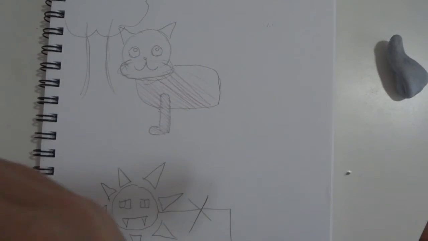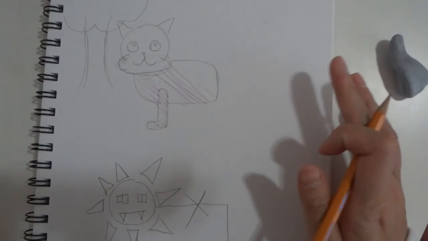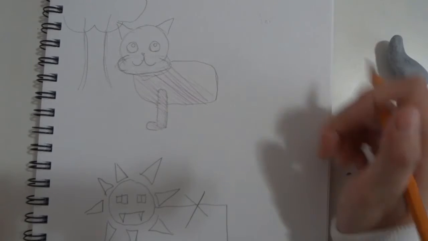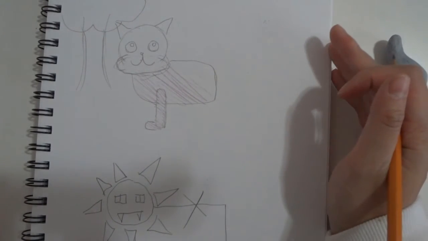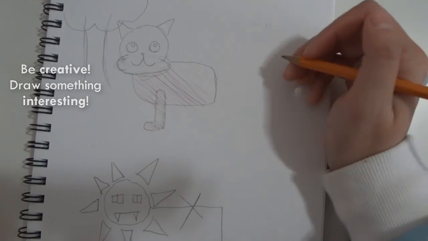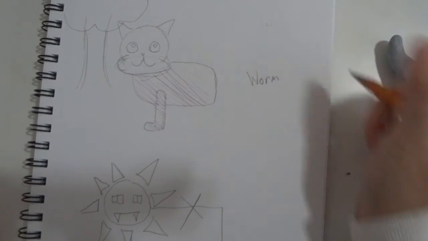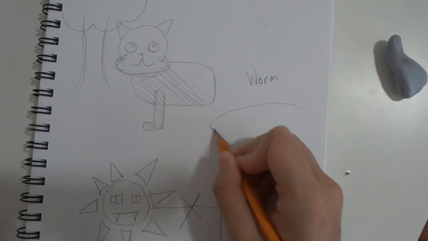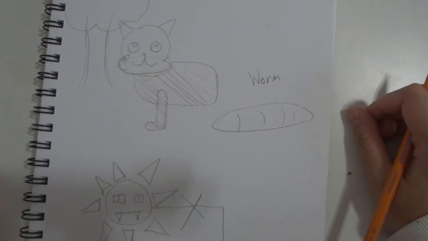I will also say one thing that I would avoid doing is please, for animals, I would avoid doing something too simple because again, I'm marking you for your creativity and how well you combine shapes. So if you do just something like a worm and you just draw something like this, you're not going to get very good marks, okay?